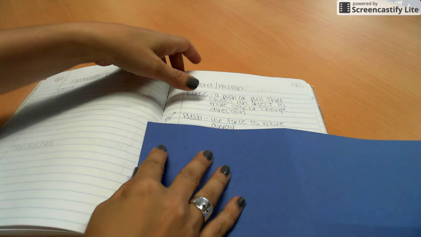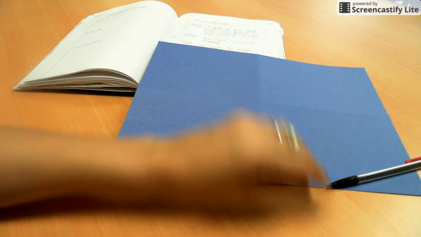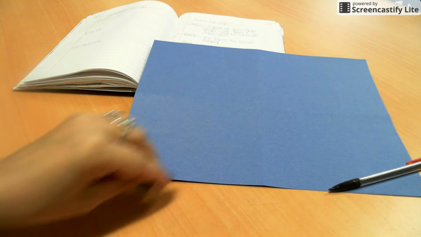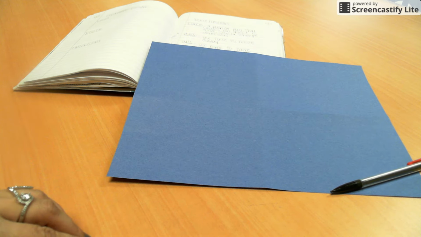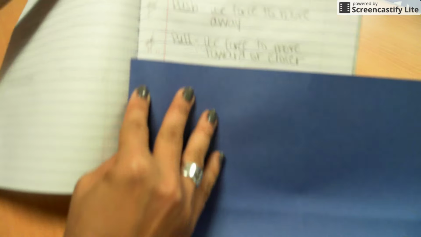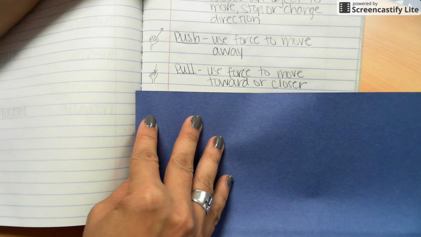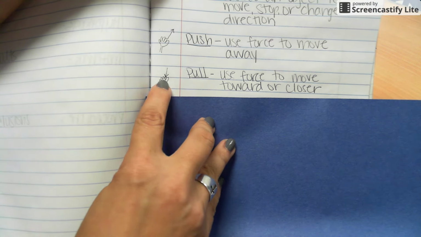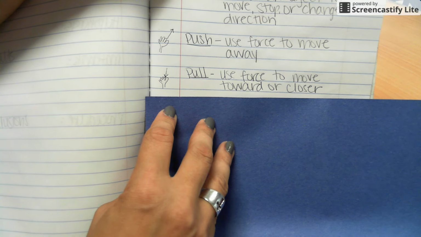All right, so the next one is going to be a pull. And I use a pull if I'm going to take my thumbtack and pull it closer toward me. When I want to move something toward me, I'm pulling it closer. So a pull is the use of force to move toward or closer. So here's my hand and I'm pulling it toward my hand. I'm pulling it closer to me. So let's pause and write that one down.